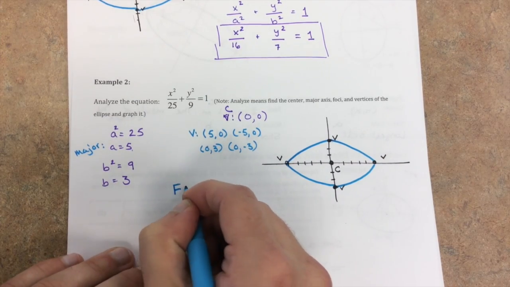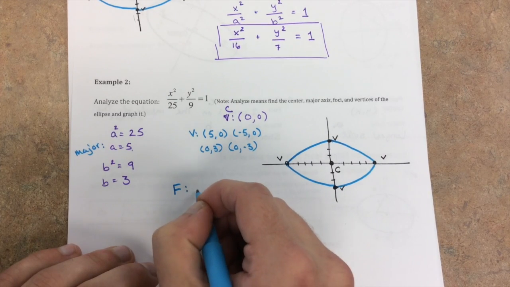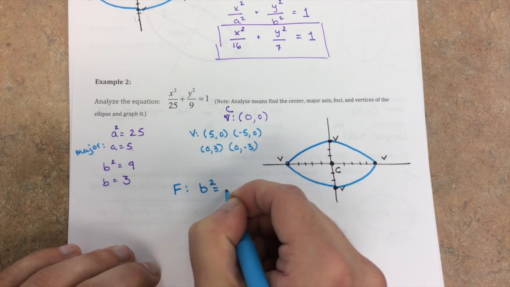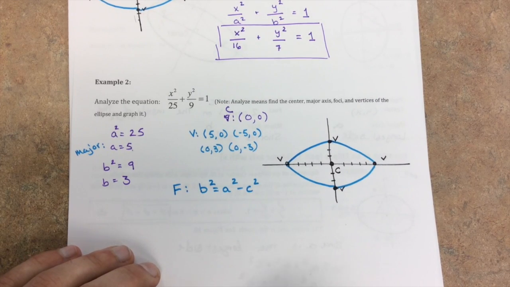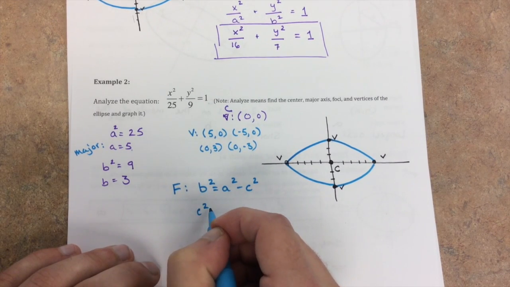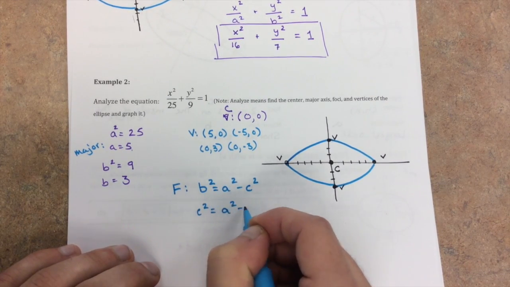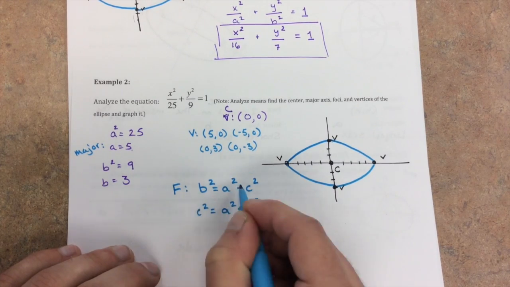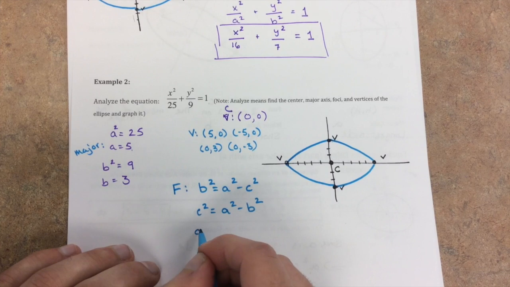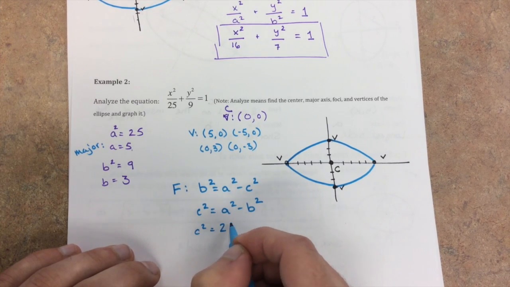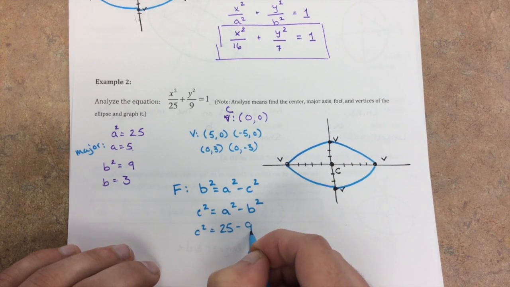To find our foci, b squared equals a squared minus c squared, or we could also say c squared equals a squared minus b squared if we just switch these two. So that means we have c squared equals 25 minus 9.